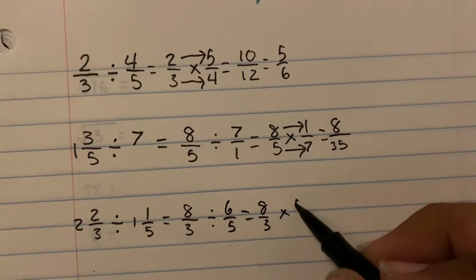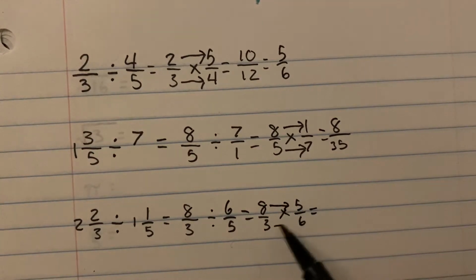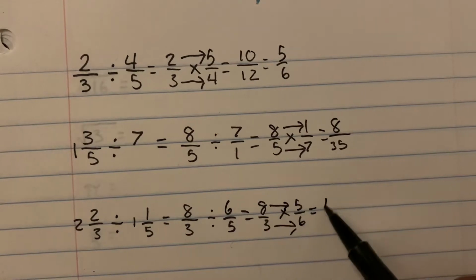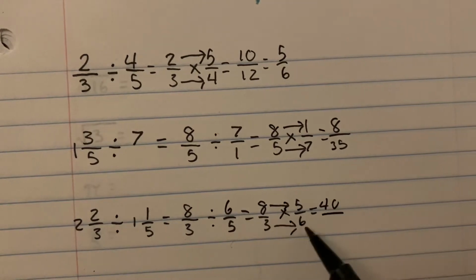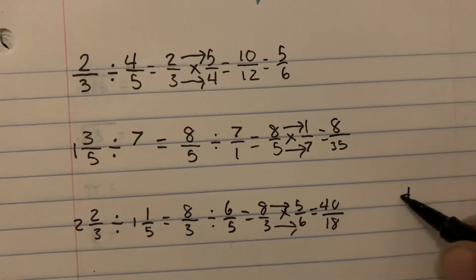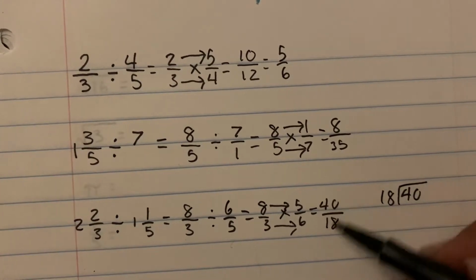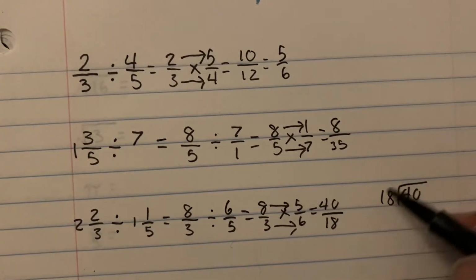change, and flip. And now you just multiply straight across here. 8 times 5 is 40, and 3 times 6 is 18. This is improper. You can use the clock. So it's going to be 40 divided by 18. It's improper because the top number is bigger than the bottom. That's the only time you do this division here.